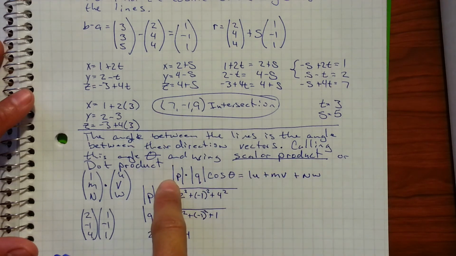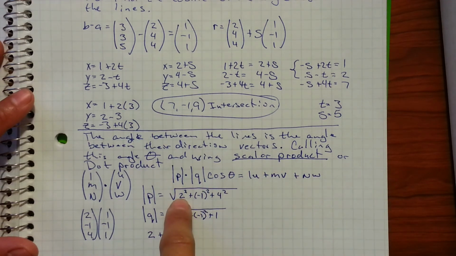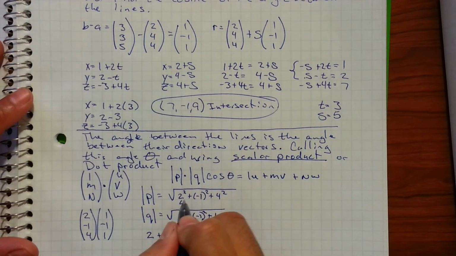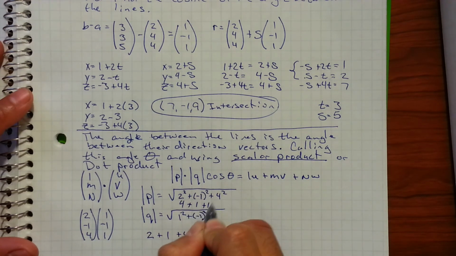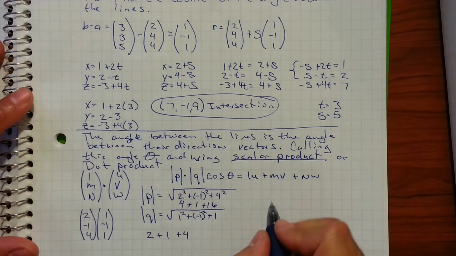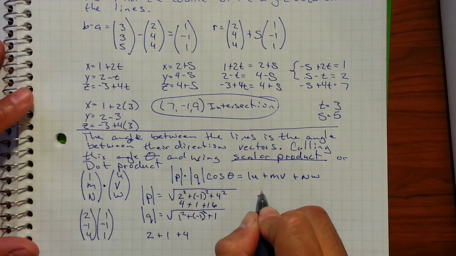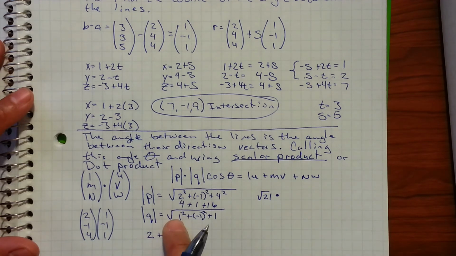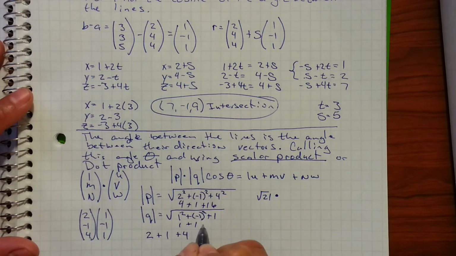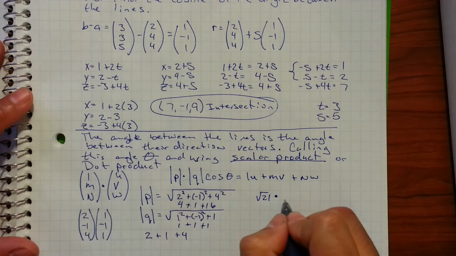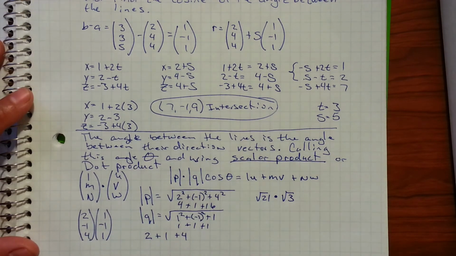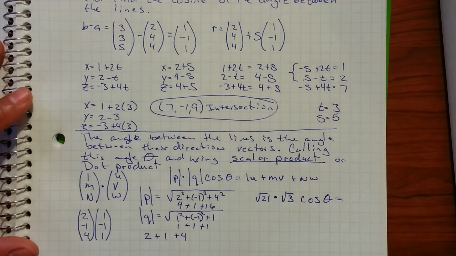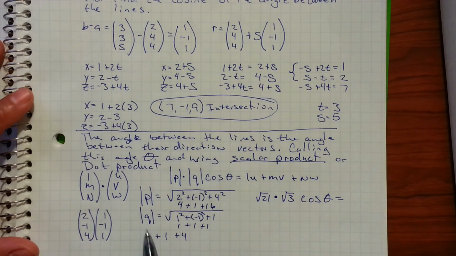Now I have to plug in the magnitude of P. 2 squared is 4 plus 1, so this is going to be 4 plus 1 plus 16. So it's going to be the square root of 21 times 1 plus 1 plus 1, so that's going to be 3, square root of 3, cosine theta is equal to, now all this part right here, we just did over here.